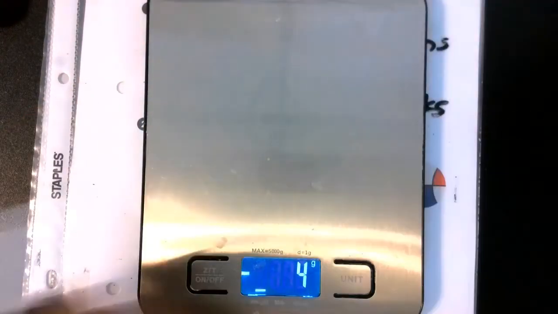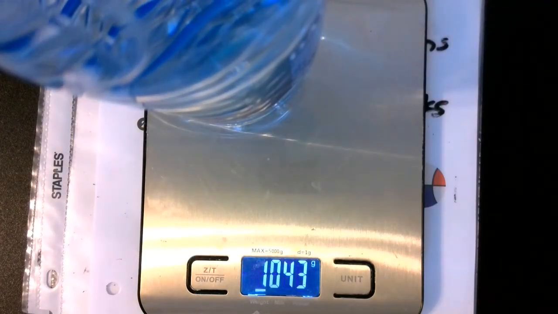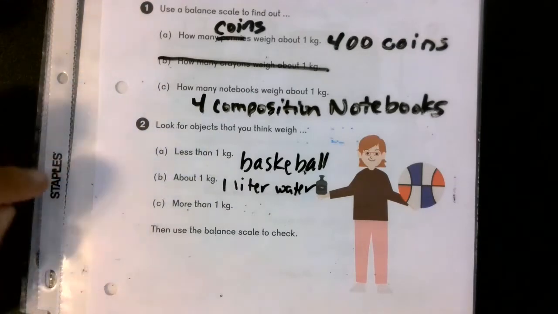Put my digital scale back up, pause it. And here is a liter of water, 1,043 grams. And remember, for every 1,000 grams, it's 1 kilogram. So this bottle of water weighs a kilogram. So remember, 1 liter of water weighs about a kilogram.